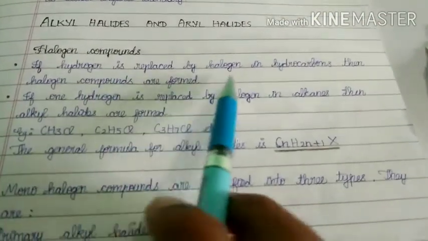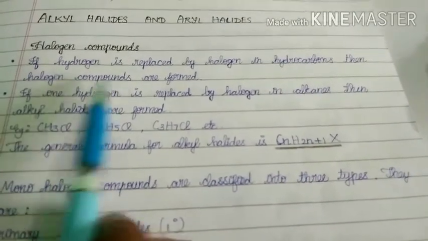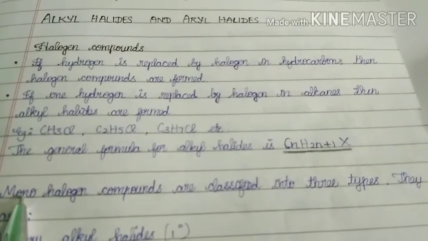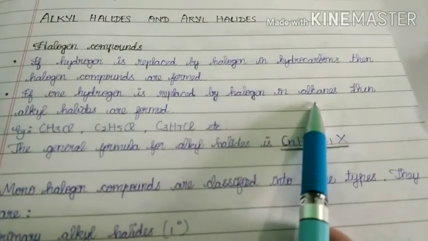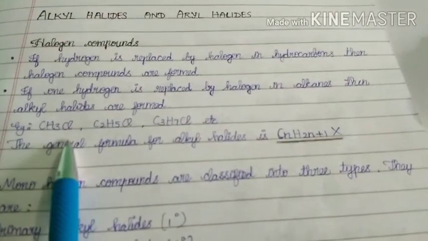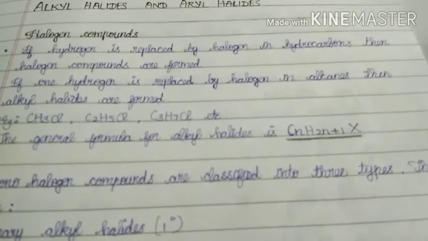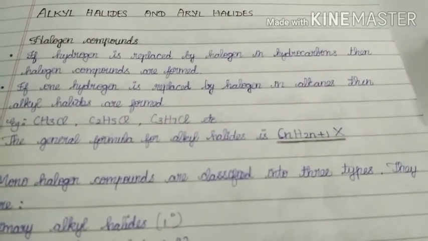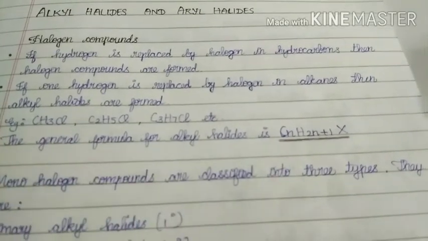If hydrogen is replaced by halogen in hydrocarbons, then halogen compounds are formed, nothing but alkyl halides. If one hydrogen is replaced by halogen in alkanes, for example CH3Cl, C2H5Cl, C3H7Cl, all these are examples of alkyl halides.